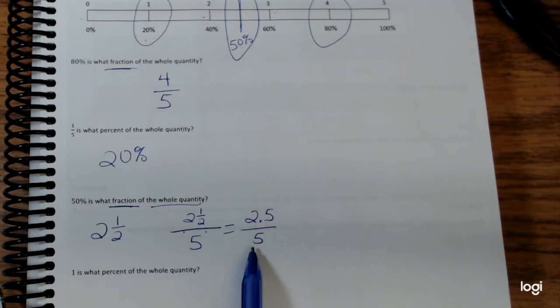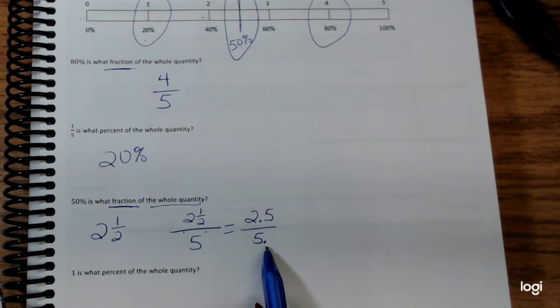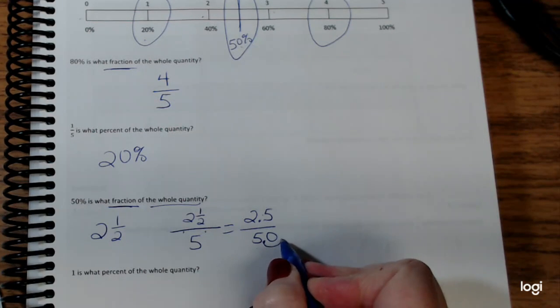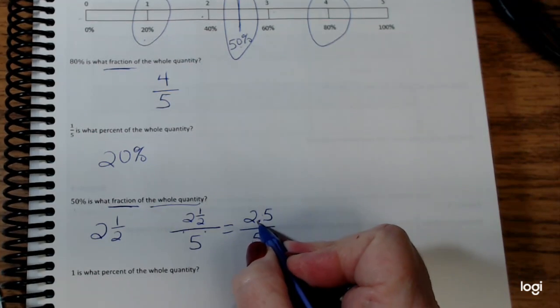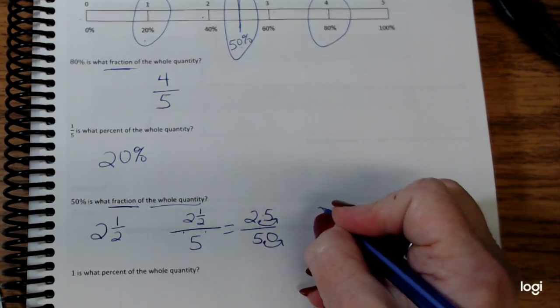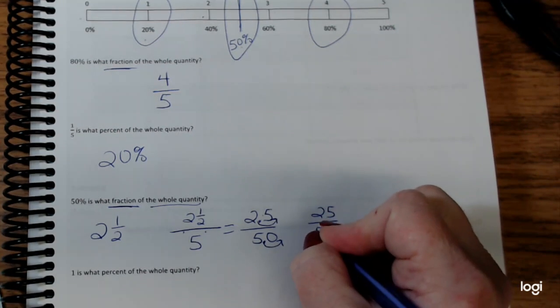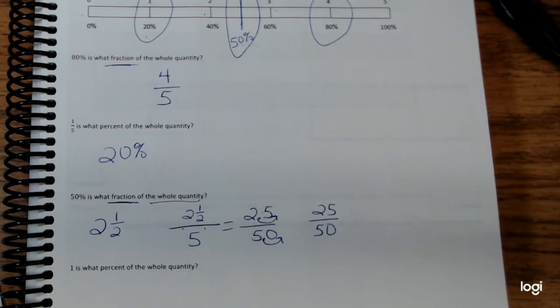Let's see, what could I do? Here's the number 5. If I put a decimal right here, this is still 5, right? Yeah, it's still 5. And if I add a 0, that's still 5. I haven't changed it. Now the rule is whatever I do on the top, I have to do on the bottom. If I move this decimal one place this way, and if I move it one place here, now I have something that actually is 25 over 50. So now I actually have a fraction. Number on top and a number on bottom.